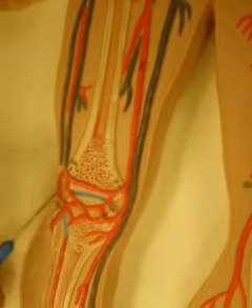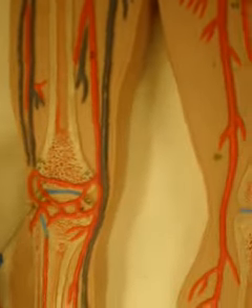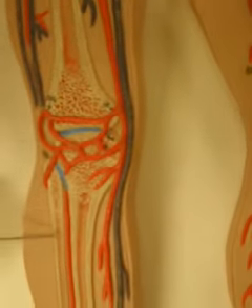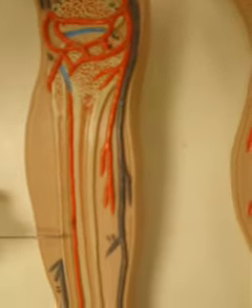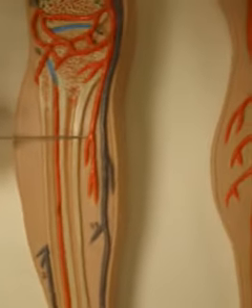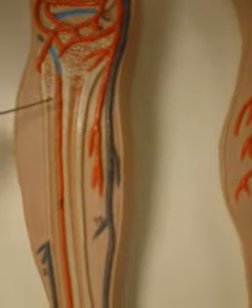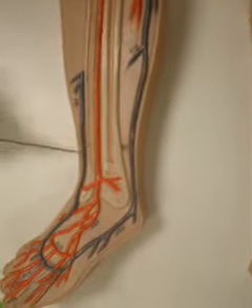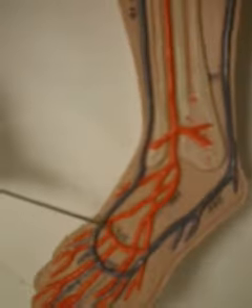So this is femoral artery, popliteal artery, and this is all right. This is going to be anterior tibial artery, a tiny part of the posterior tibial artery. And then we're going to follow the anterior tibial. About right here, it becomes the dorsalis pedis.